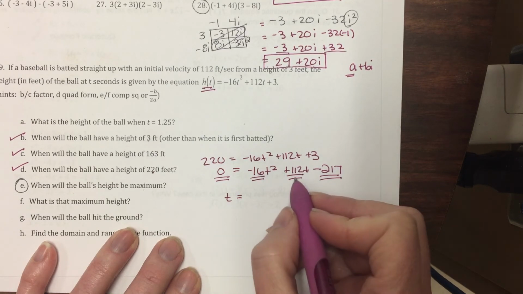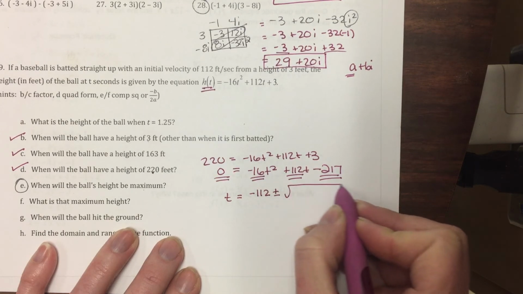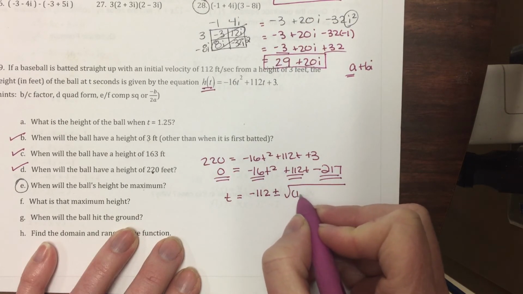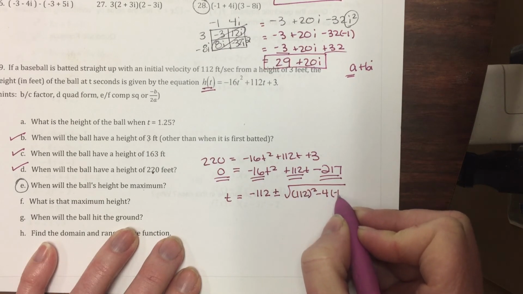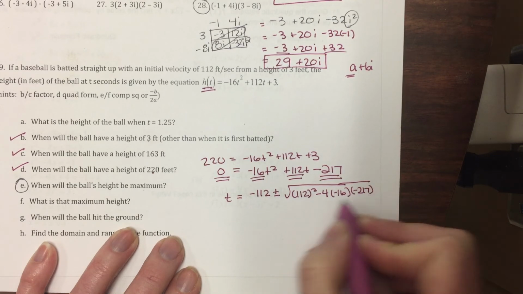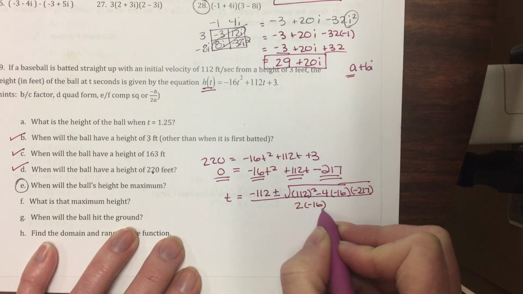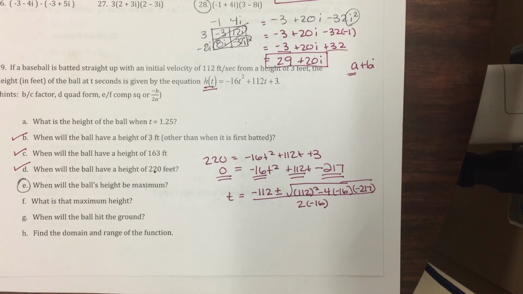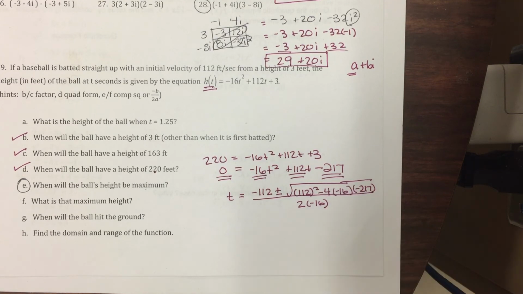In my quadratic formula, I would have a negative b, negative 112, plus or minus the square root of 112 squared, that's my b squared, minus 4 times my a, which is negative 16, times my c, which is negative 217, all divided by 2 times a. When you do this math, cranking out all this math right here, you're going to get a negative number underneath your square root.